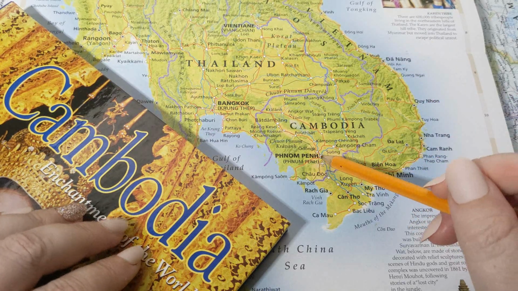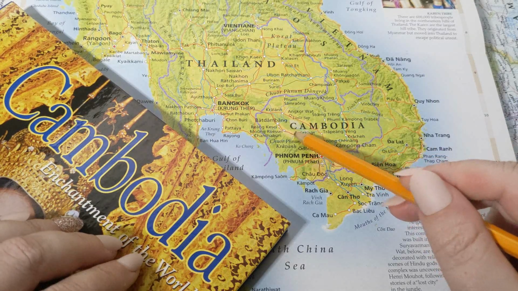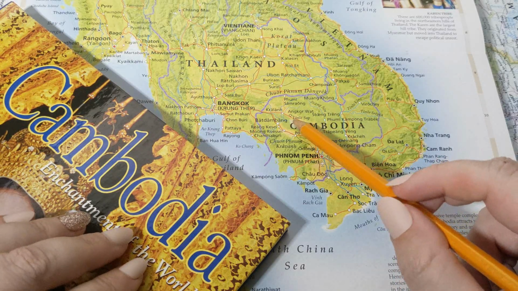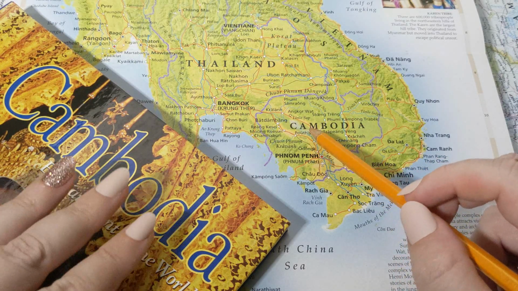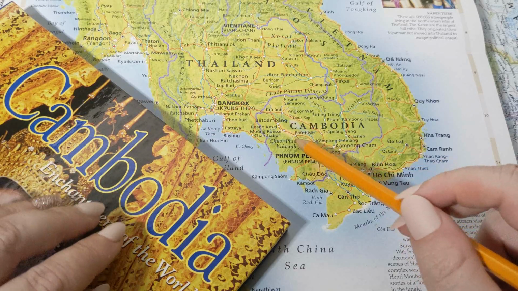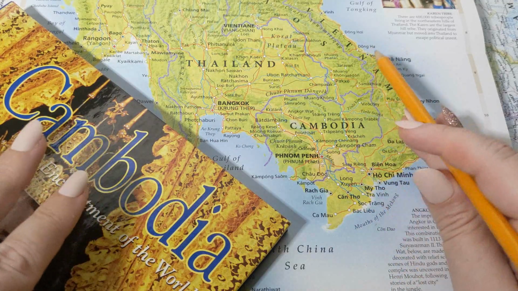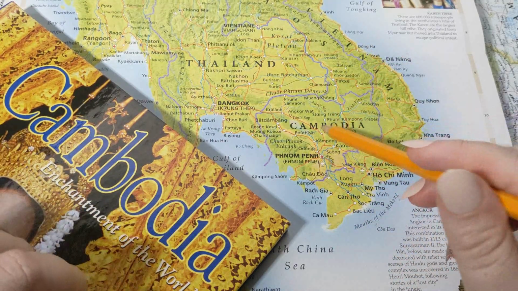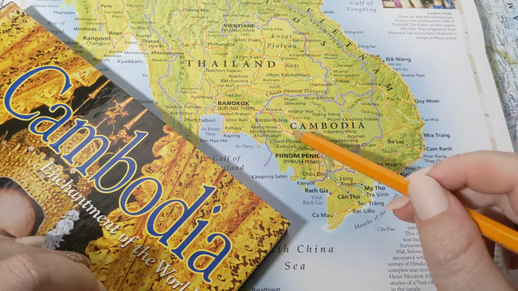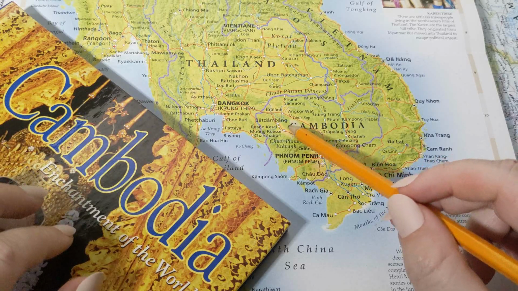The Tonle Sap River flows this way out of the Mekong into the Tonle Sap Lake. And the lake looks a little different on this map than a normal lake would, and that's because this lake changes its size. It becomes massive during the monsoon season and shrinks down during the dry season. So it doesn't really have specific borders like a regular lake would. It grows and shrinks.